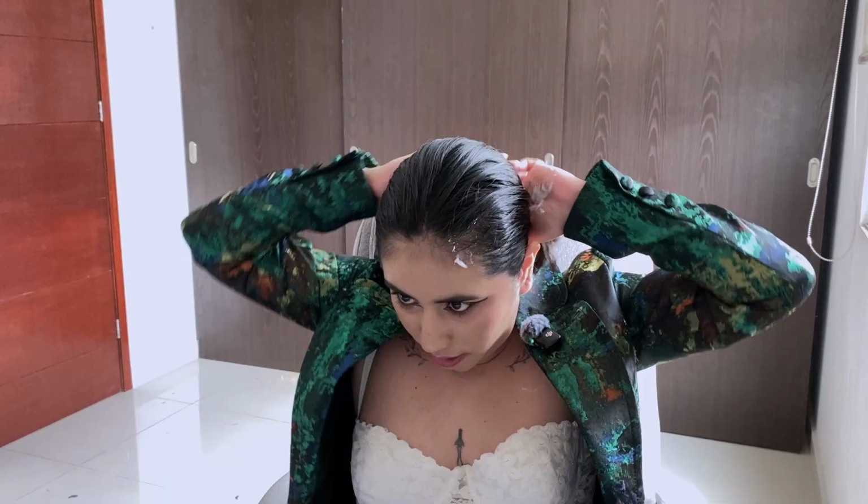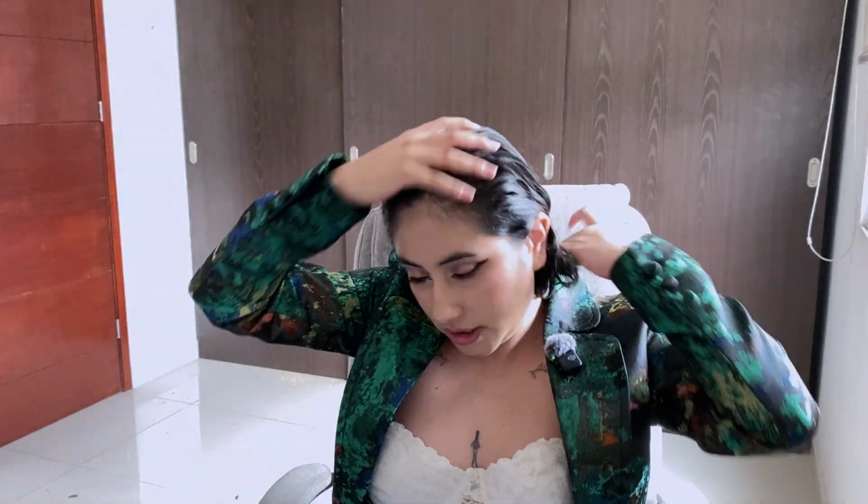I really like it because I think that it works perfectly when you want to have this kind of slick back without feeling it really stiff. It does make the hair feel stiff, but you can brush it off and it will look more smooth. So I'm just gonna be using this to have this kind of slicked back, wet looking hair.